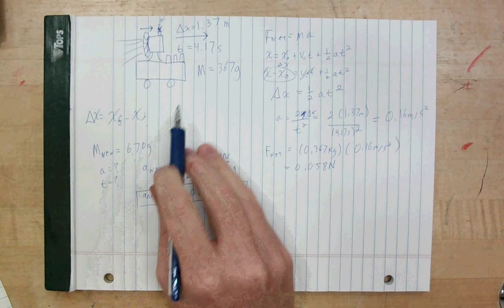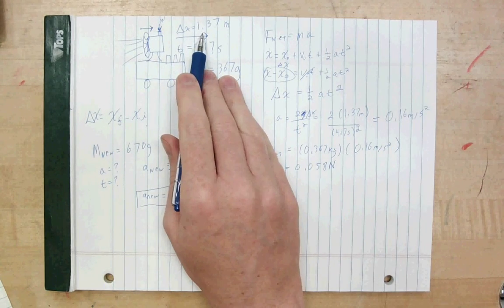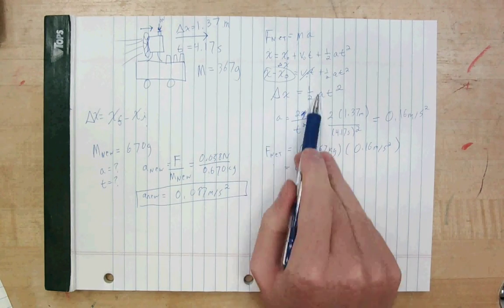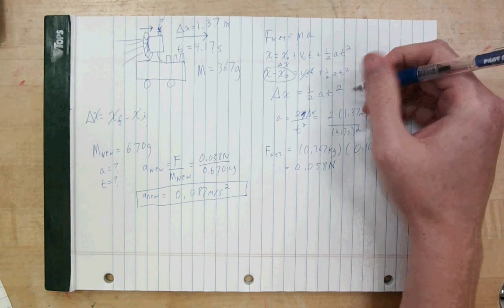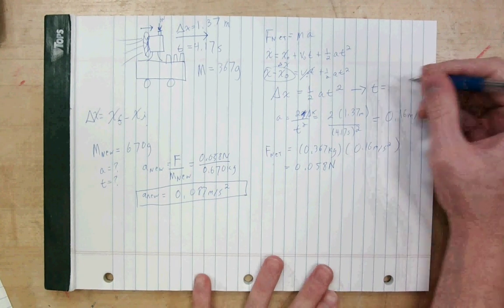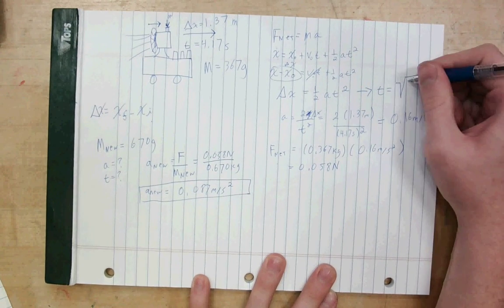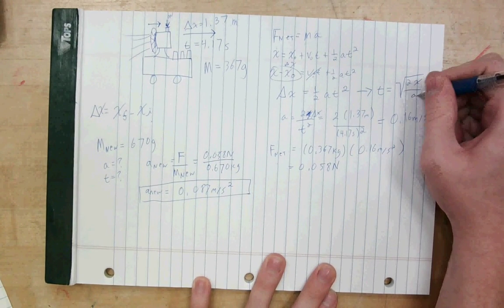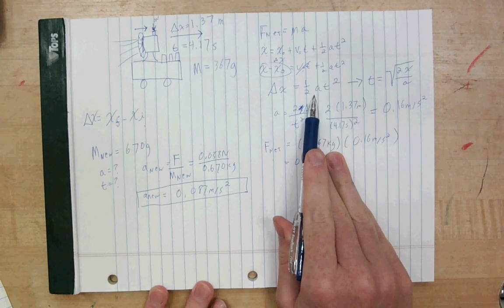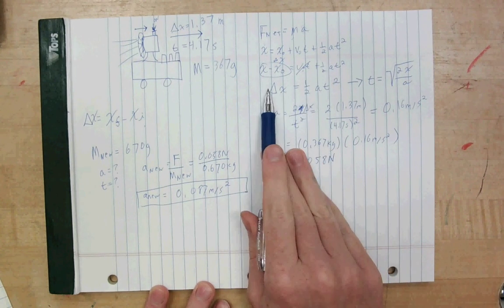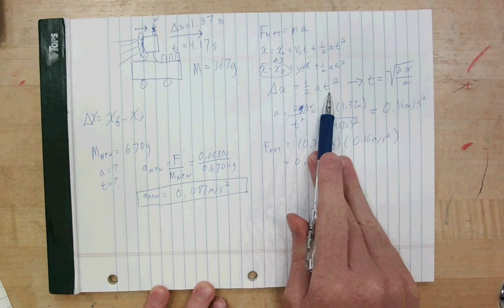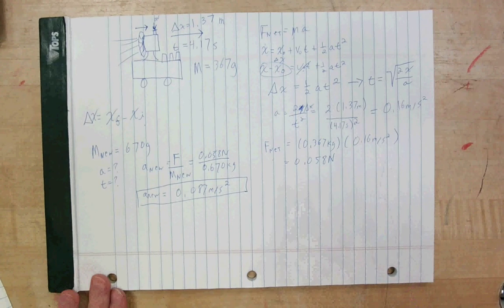And if I want to find out how long it would take to cover that same distance, then I need to look back here at this equation, but this time I'm going to solve for t. So if I want t, it's the square root of 2x over a. Just take a second, maybe pause the video, check my algebra if you want to. Multiply by 2, divide by a, take the square root.